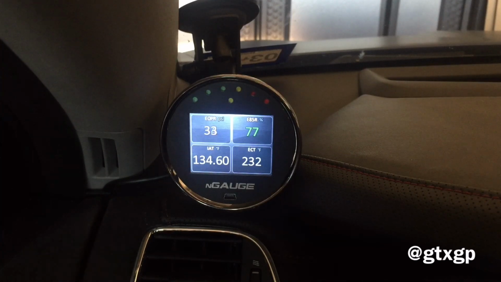Don't need to drill into the A-pillar. Don't need to worry about anything like that, or any kind of permanent mounting, because it's on this nice little suction cup mount. If I want to take it out and put it in another car, I can. It's not some permanent installation, or if I go and I want to sell the car and take the gauge with me and put it in the next one, I can.